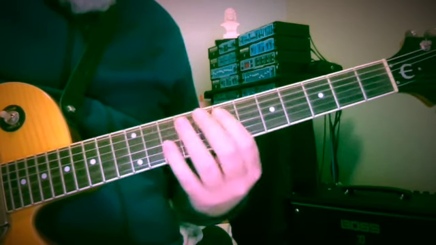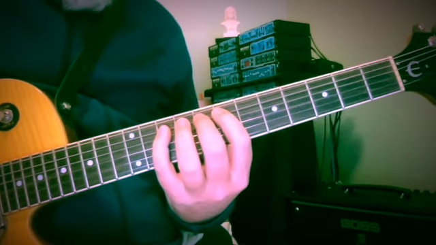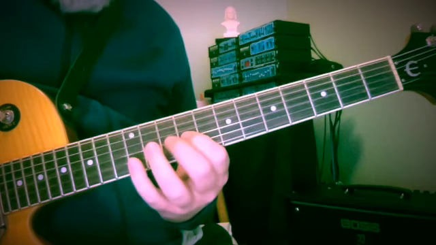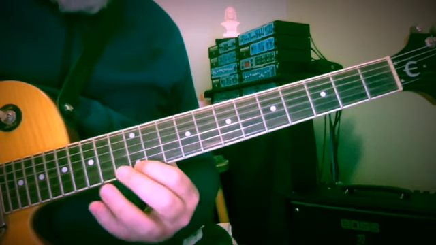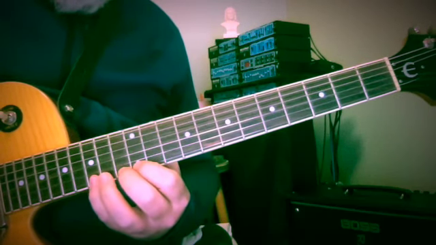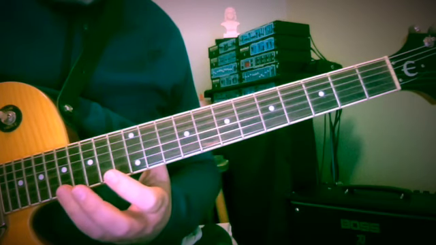What do we got? E, F, G on the 5th string. A is above it. E, F, G, A is above it. E, F, G, 12, 13, 15. A is above it on 17.